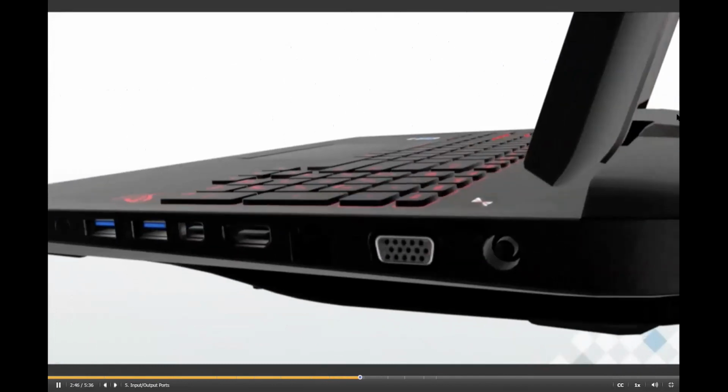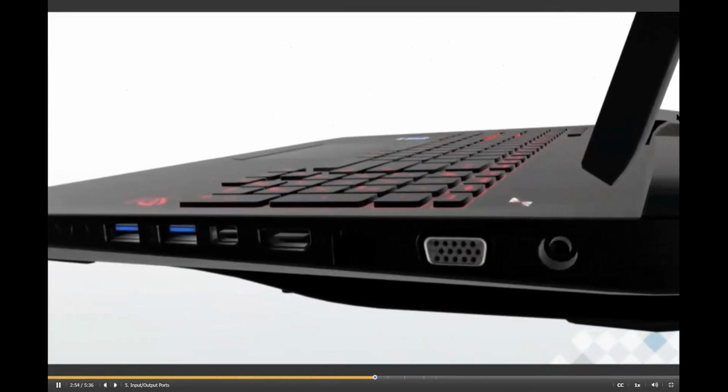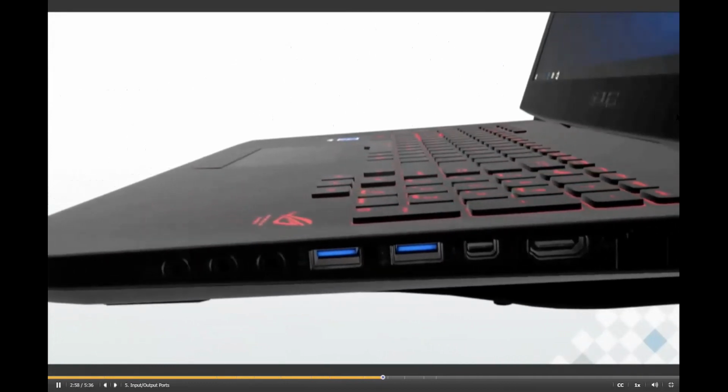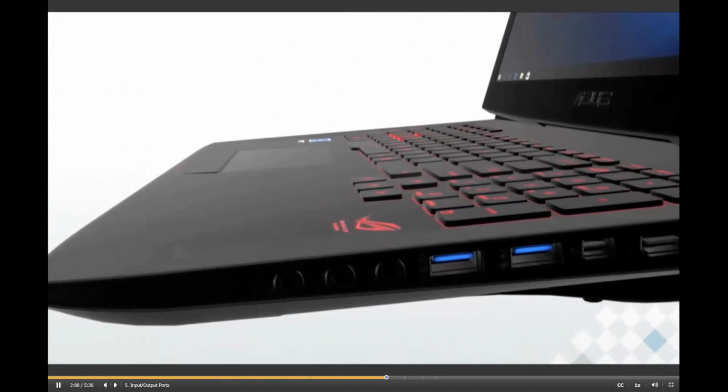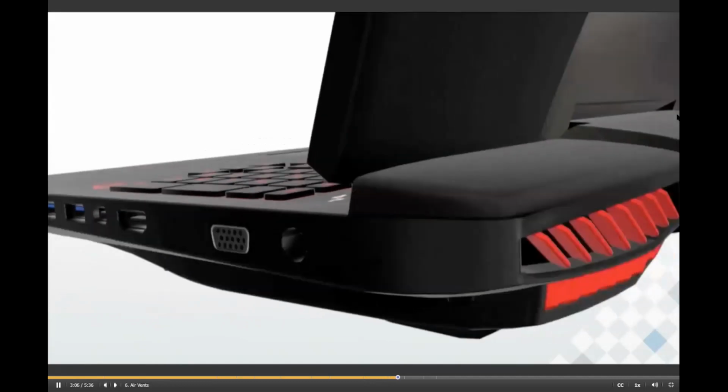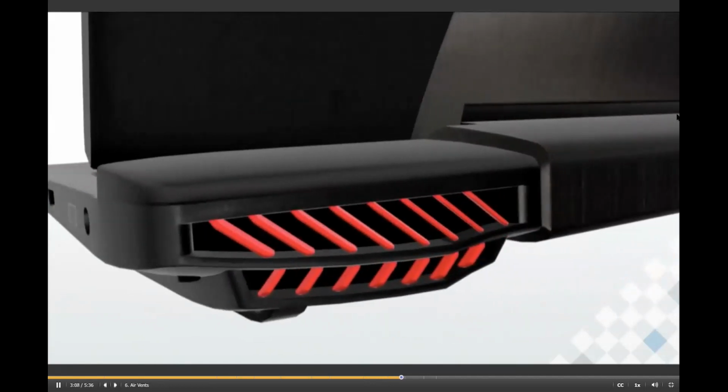Let's move to the side of the notebook. Here is the notebook's DC power plug. This is where the notebook's power adapter plugs in to charge the battery and provide external power. The rest of these ports should be familiar to you. There's a VGA port, an HDMI port for connecting an external display, an RJ45 port for a network connection, and there's a mic in and headphone jack. Also on this side is one of the notebook's air vents here. This particular vent is where hot air is exhausted. Some of these vents are used to intake cool air, others exhaust hot air.